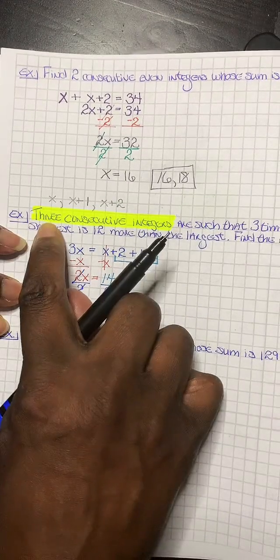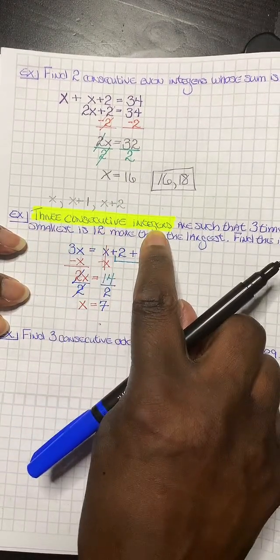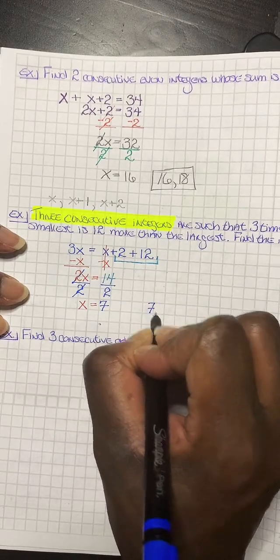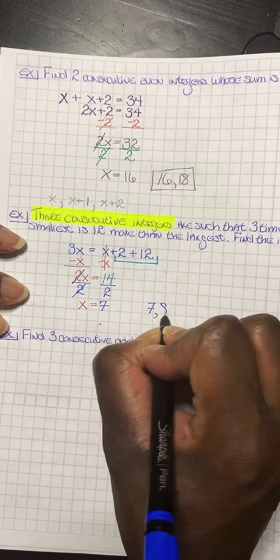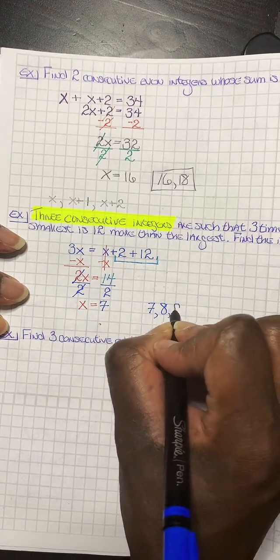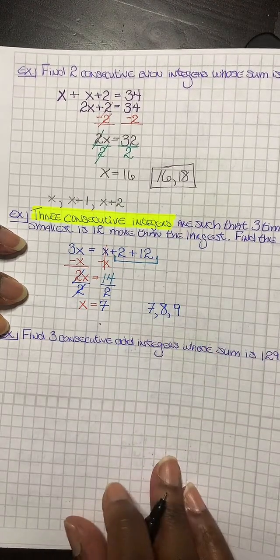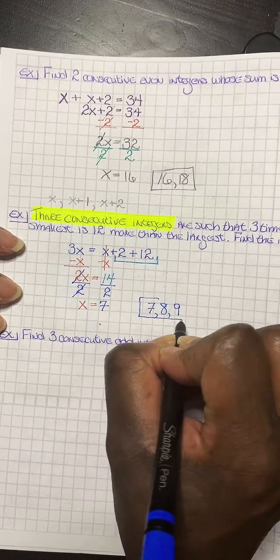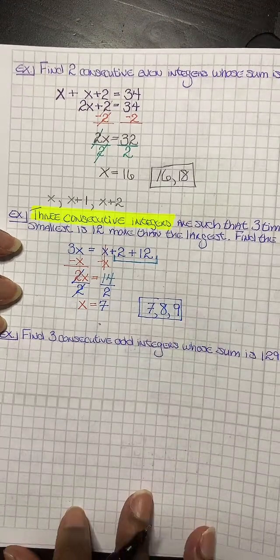So if we're talking about 3 consecutive integers, that means we're going to start with 7 and go to the next digit, which is 8, and then the next digit after that, which is 9. These are your answers. That's it.